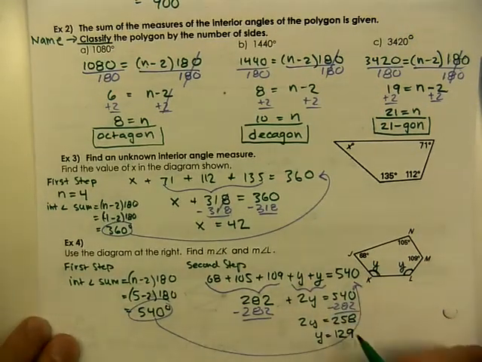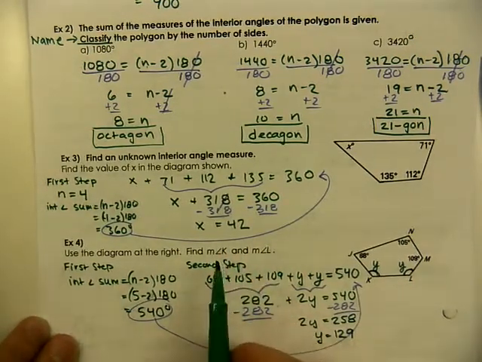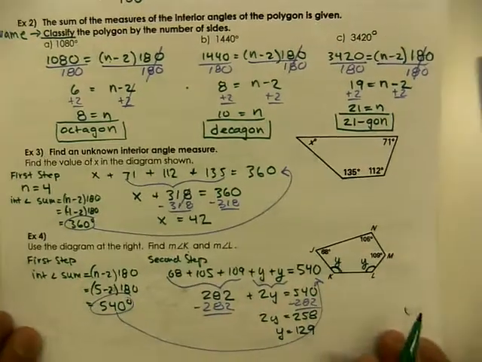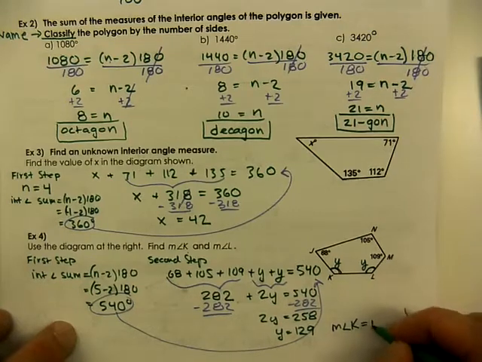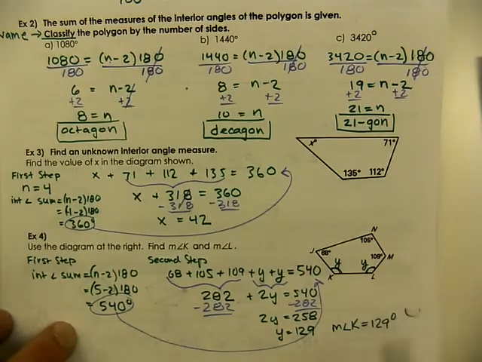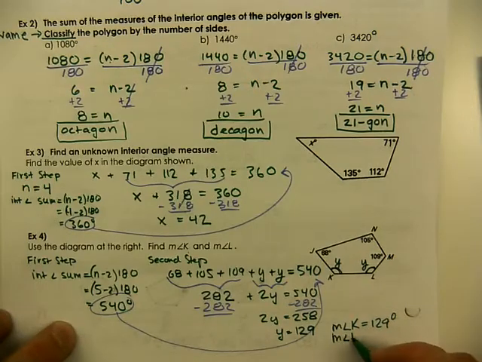Again, I'm just using my calculator with those big numbers. Now, the specific question is not find the variable, but to find the measure of the angle. So just to format that, we would say the measure of angle K equals 129 degrees. Notice the variable does not have the degree symbol, but the angle does have the degree symbol. Similarly, the measure of angle L, also 129 degrees.